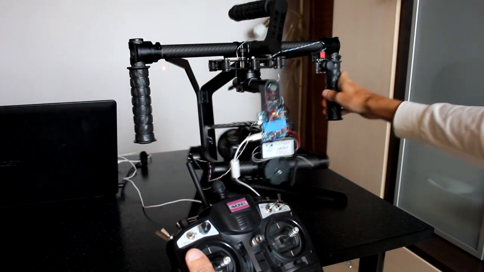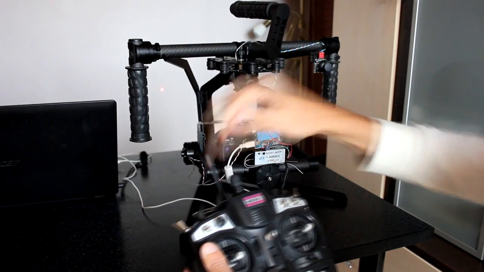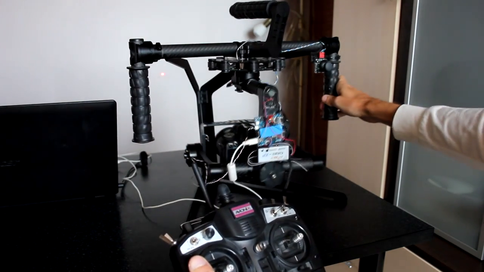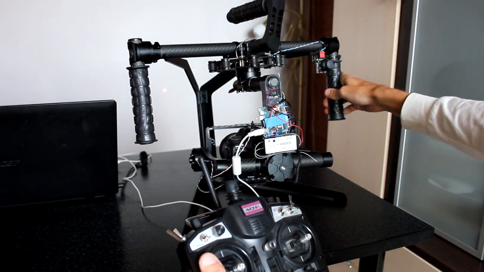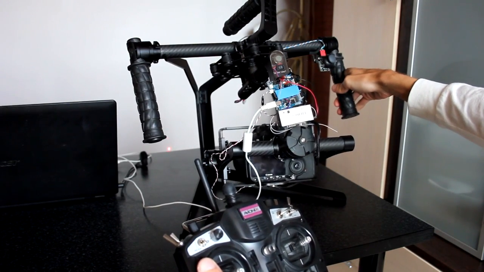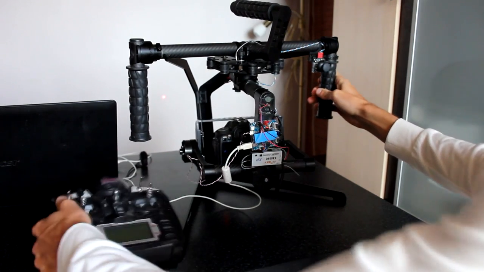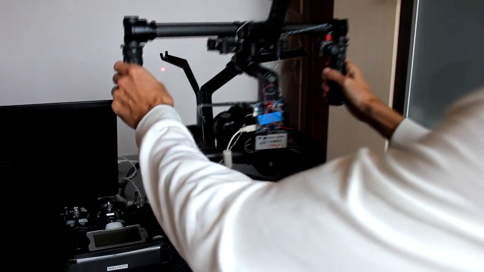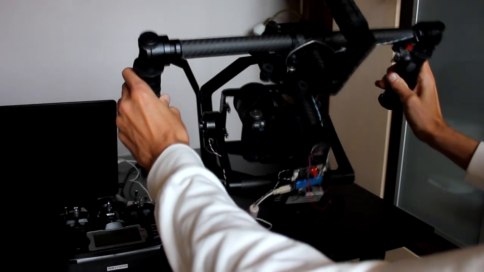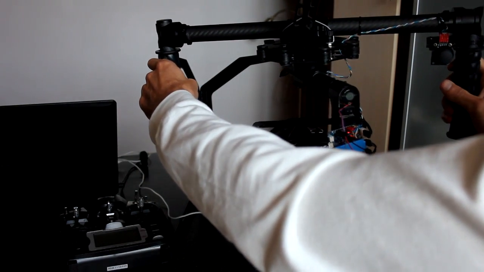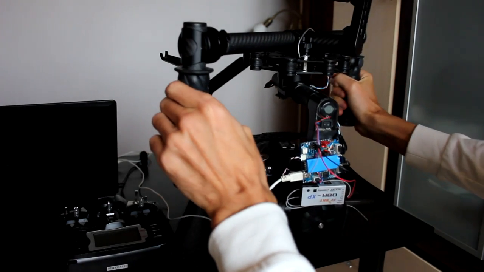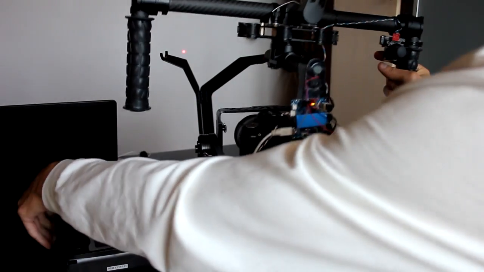Let's check the adjustment of run speed. Increase the speed.